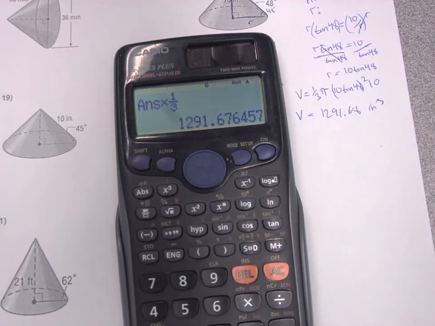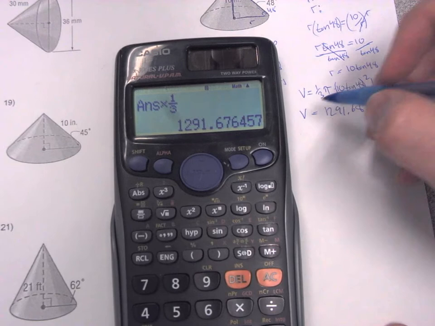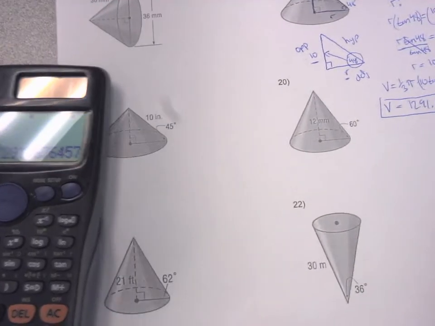Okay, so just double checking, right? Making sure that you got the right answer. You didn't make a calculator error. You didn't have an order of operations error. Because the last thing you want is to go through all this work and then at the end not get the right answer because you typed it in wrong. So double check, verify that you got the right thing. Okay, that's what we're after.